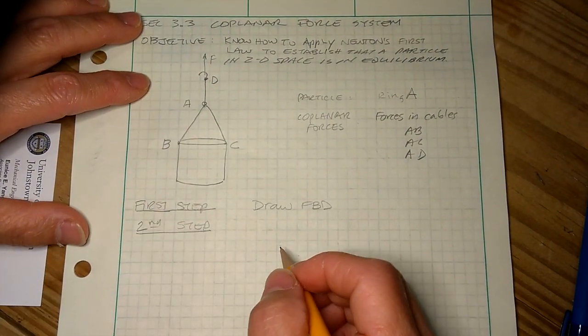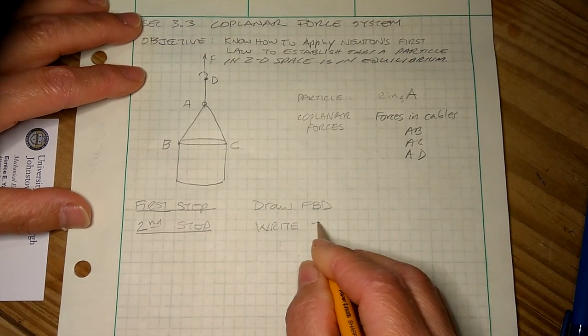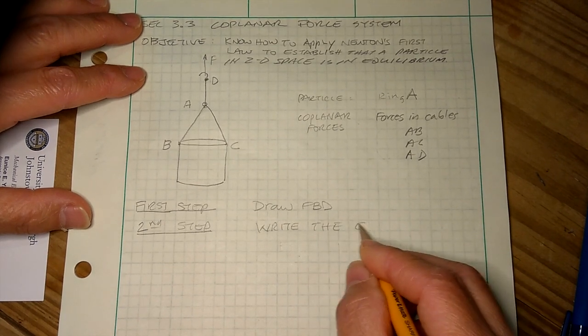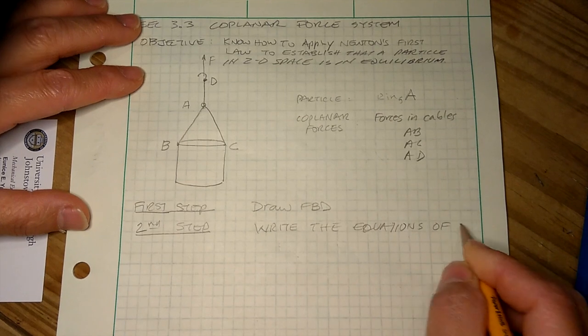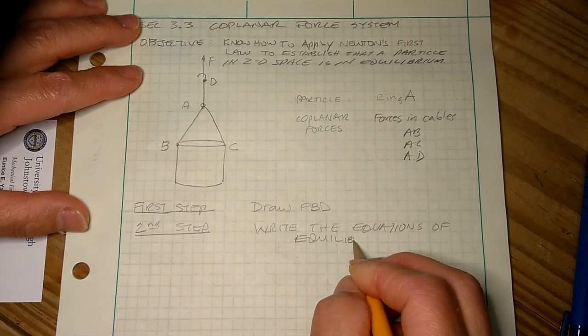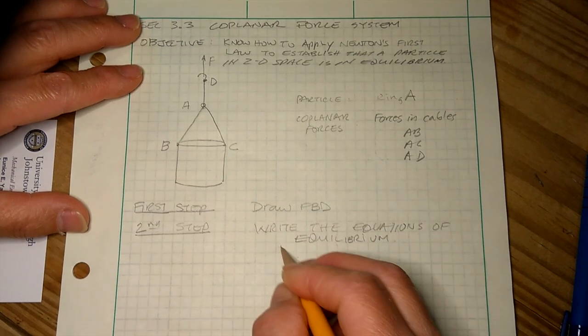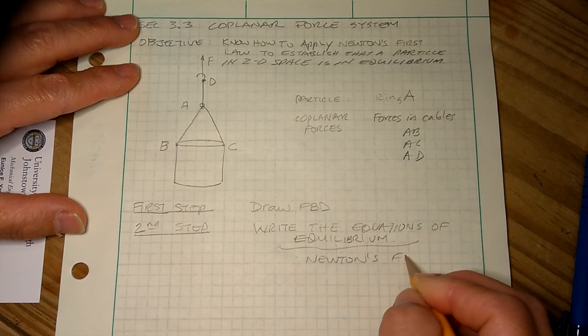The second step is to write the equations of equilibrium. And this, in essence, is Newton's first law.